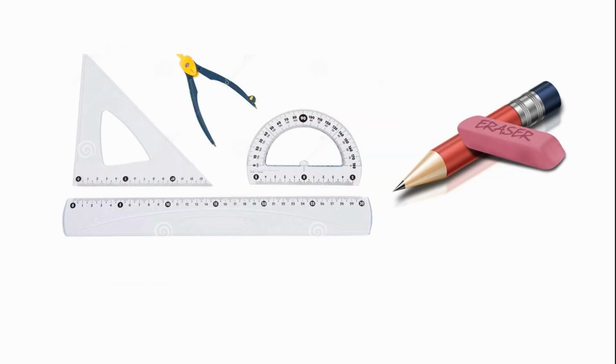Construction, note. In a construction of a geometric shape, the following apparatus should be used: 1 compass, 2 ruler, 3 protractor, 4 triangle ruler, 5 pencil, 6 eraser.